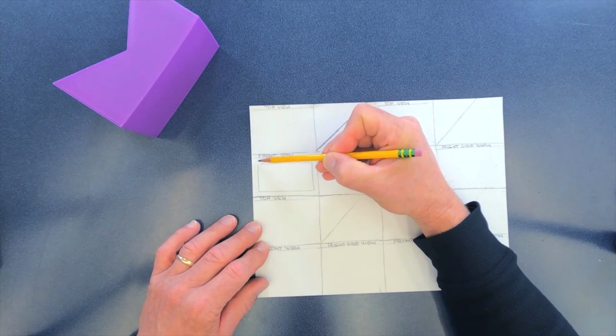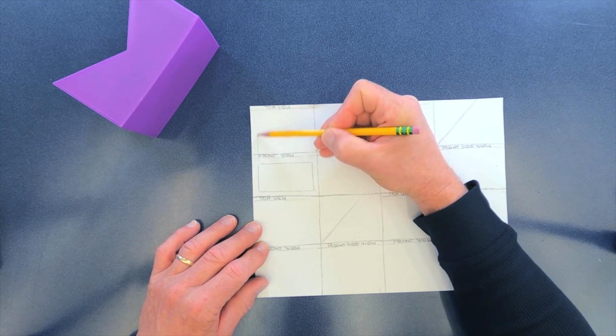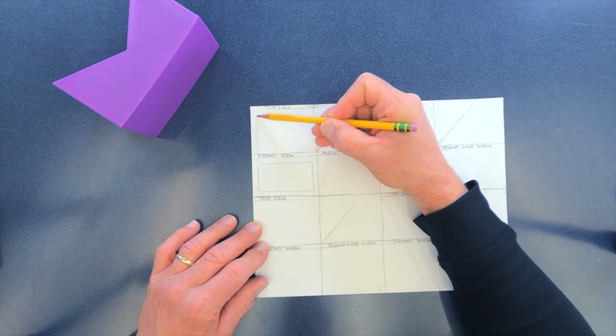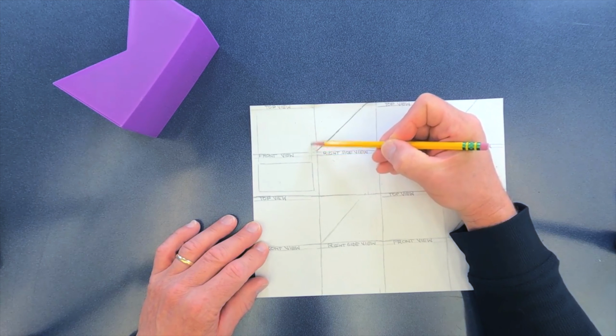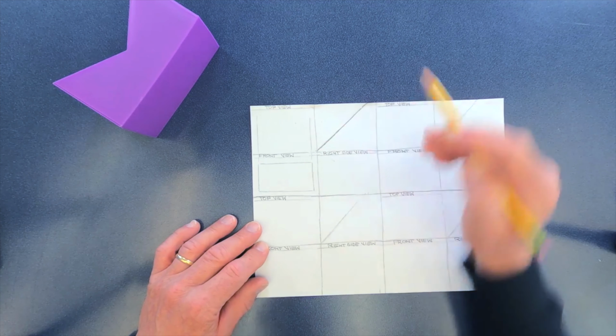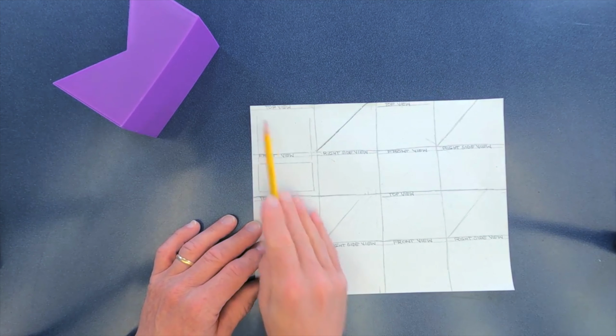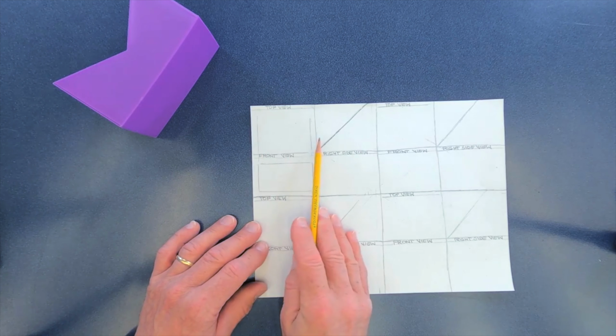I can take something called projection lines and transfer those lines up, but I want to use them as construction lines, very, very light. I might be drawing mine a little darker just so that you can see it better on camera. If you take a look, I've lined up my view, and whatever the length of this is, the length of the top view is.